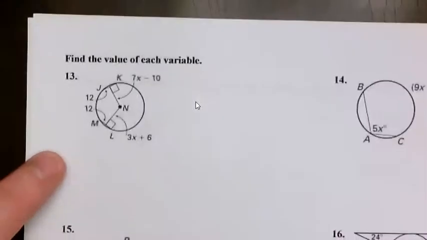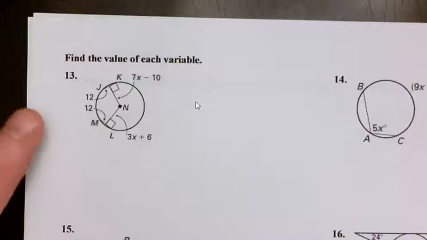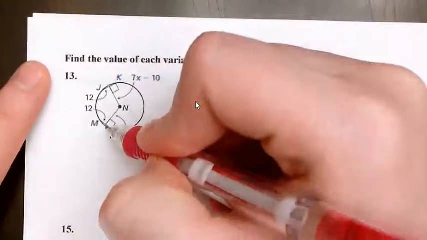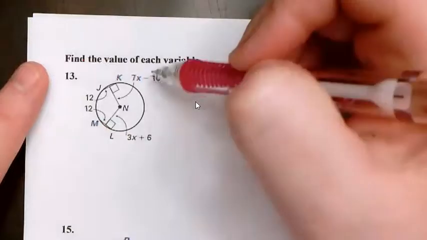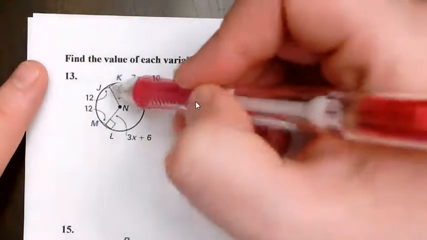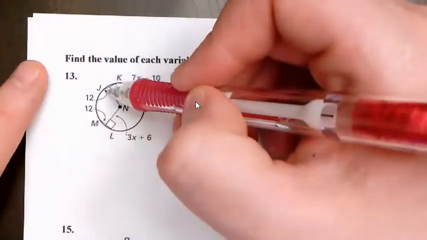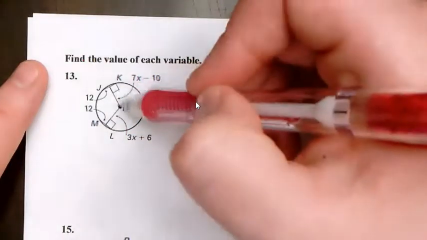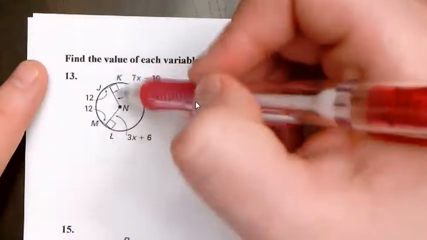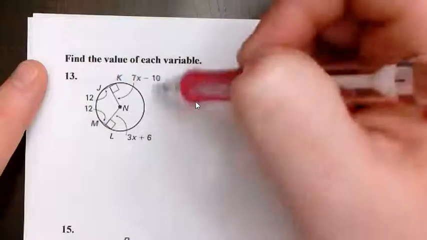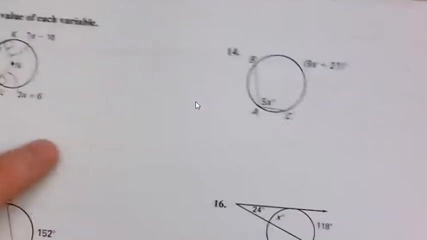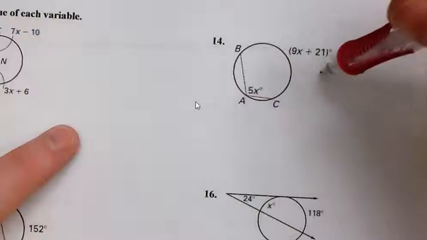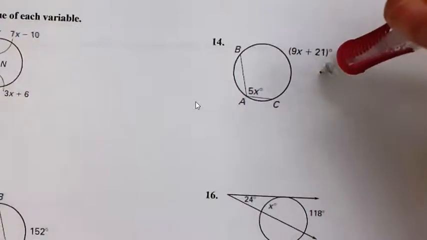On number 13, the chords are really hard to see, but the chord values are 12 and 12. Remember from 10.3 that if the chords are equal distance, or their measurements are equal, means they are congruent, the distances that they are from the center are equal. So you'll set these two equal to each other and solve. 14 is 10.4 with an inscribed angle. I already talked about how to solve this one.